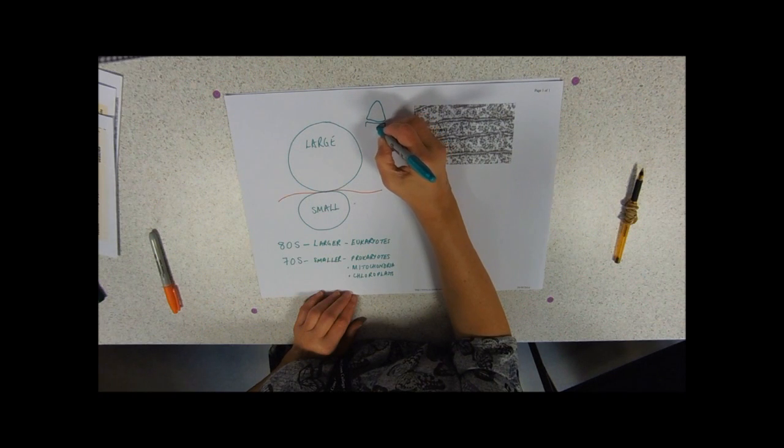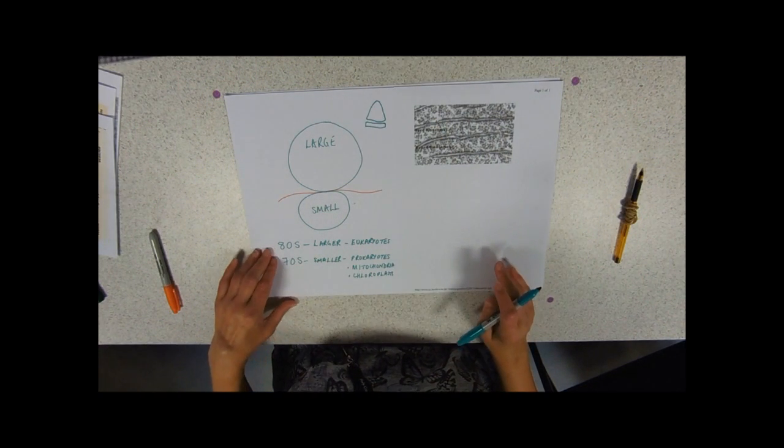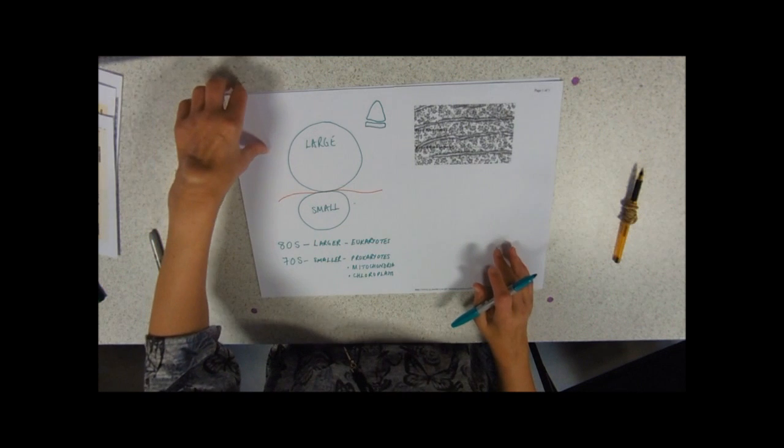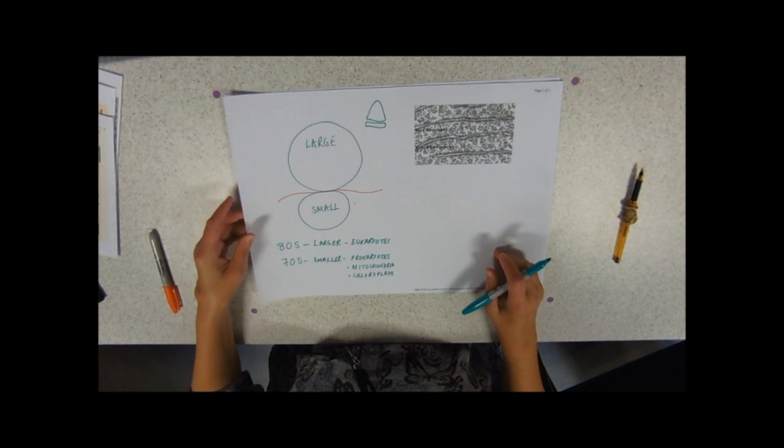So large subunit, small subunit, sometimes you'll see them drawn as a big triangle and a little oblong. That's one of my favourite ways to draw them. But just remember, large, small subunit, look a bit like a snowman.